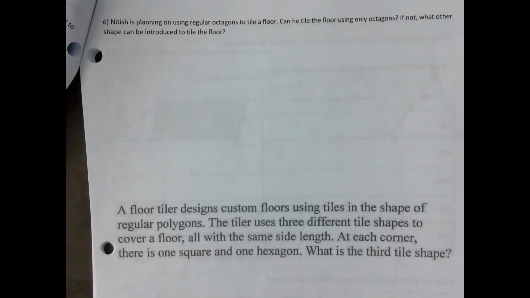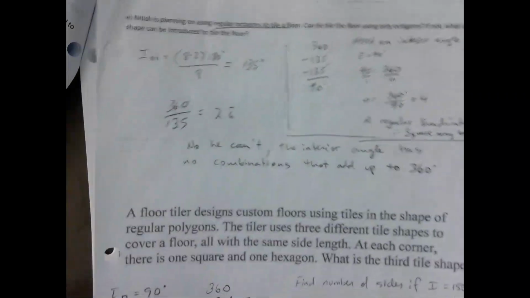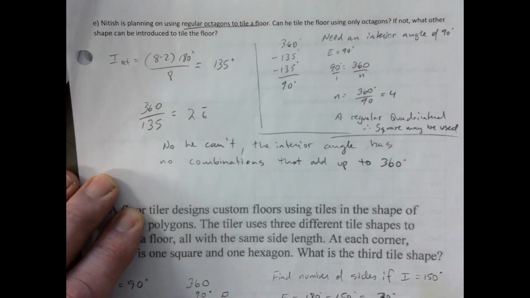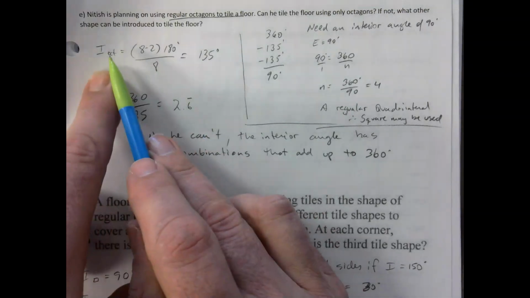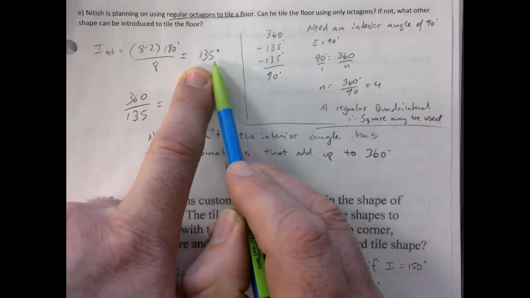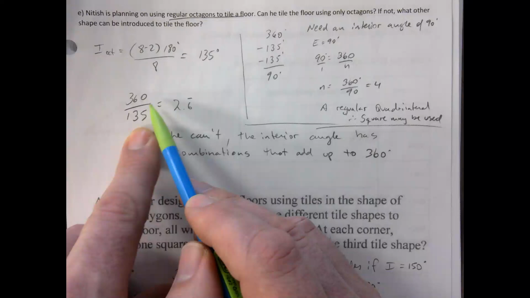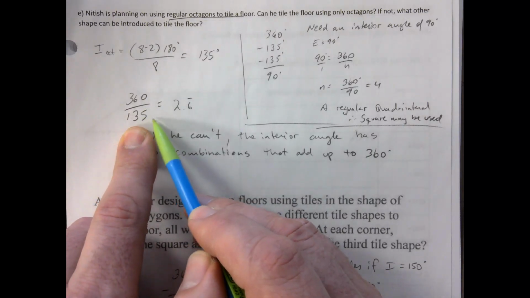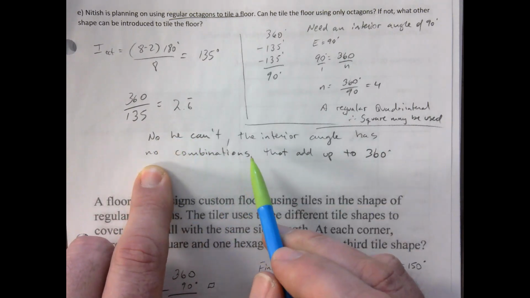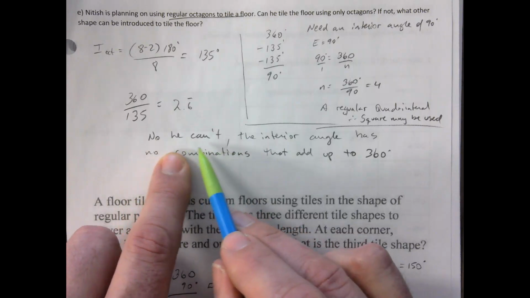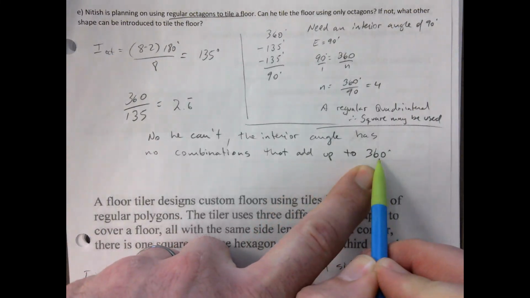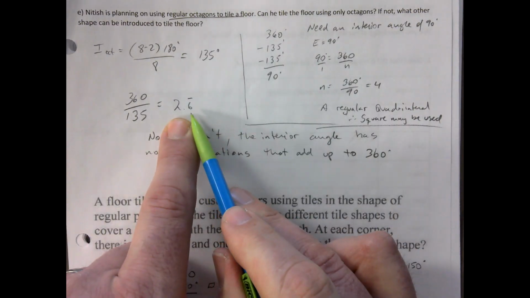Maybe I'll just show you the key. It's a little messy, but you can make it work. So yeah, if you're using regular octagons, you find the interior angle of an octagon, it's 135. You may use this fact to quickly realize that you can't use octagons, right? You can't use octagons because there's no combination that adds up to 360, or you don't have a whole number of tiles that will make that work.